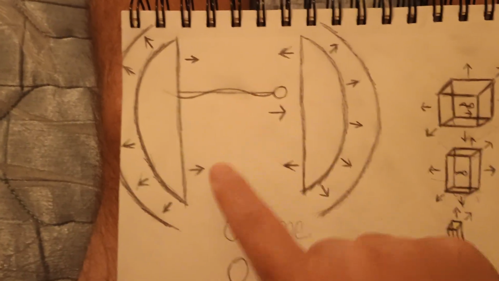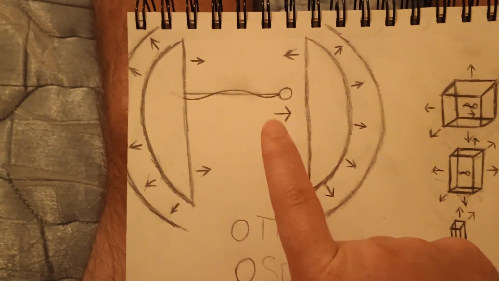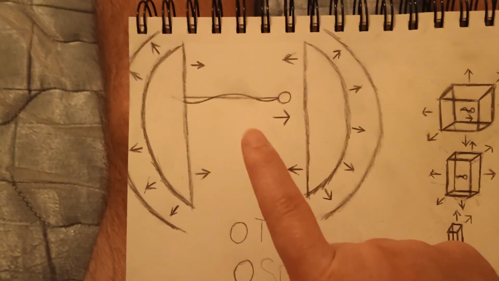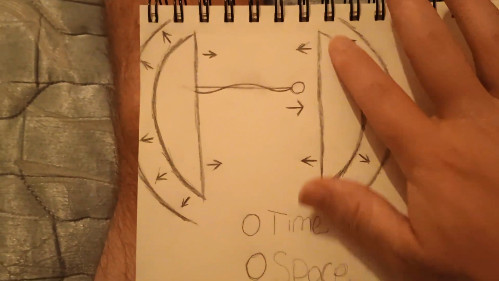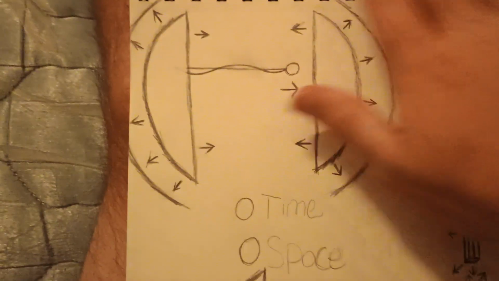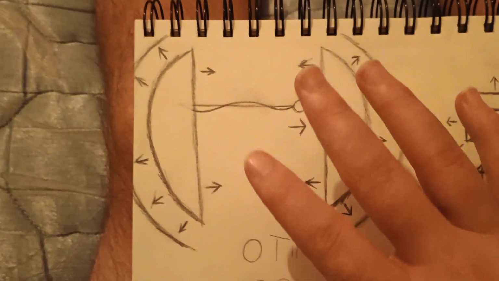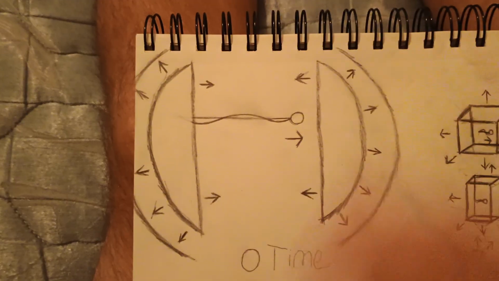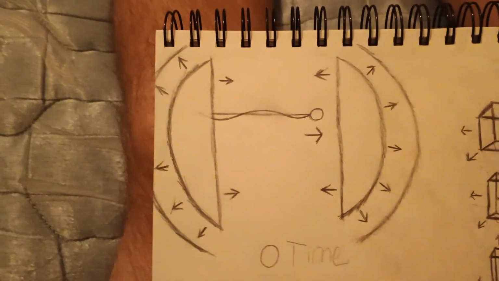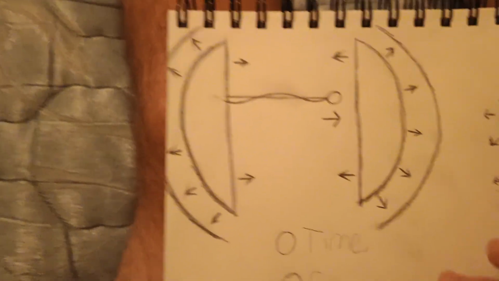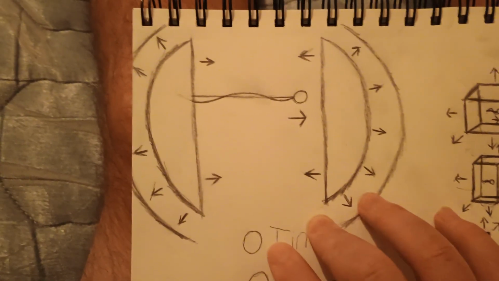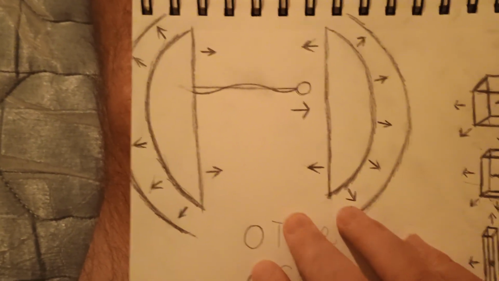It experiences space condensing. Yet at the same time, space is expanding all around it. This is what I wanted to figure out, demonstrate, illustrate, whatever have you. I wanted to show this.